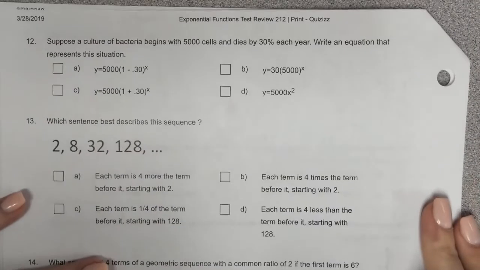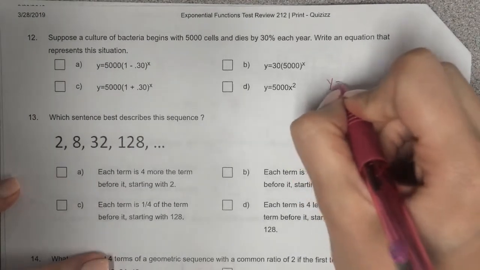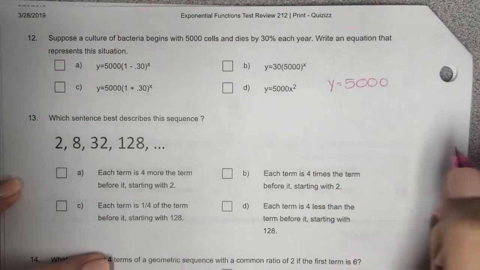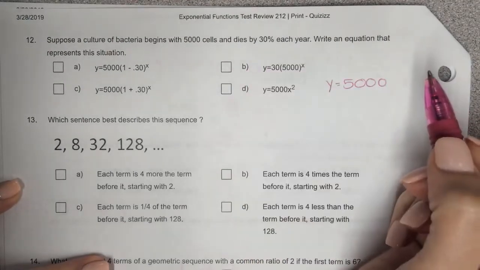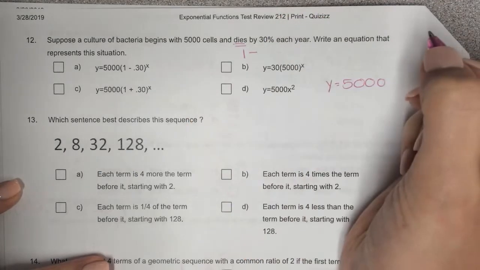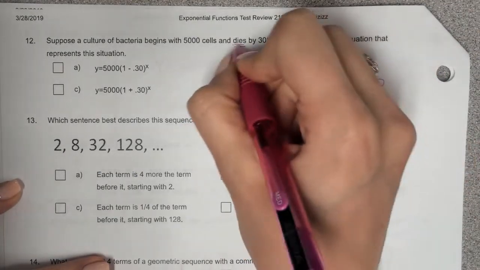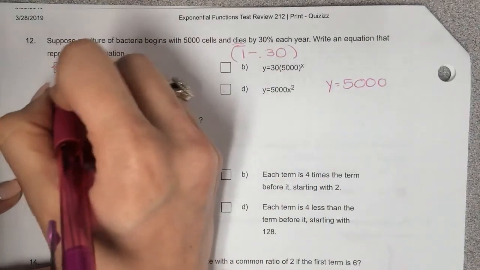Suppose a culture of bacteria begins with 5,000 cells. So my initial value is 5,000. And dies by 30% each year. So they're dying, it's decreasing, we're comparing it to 1 minus, and 30% is 0.30. So your answer is A.